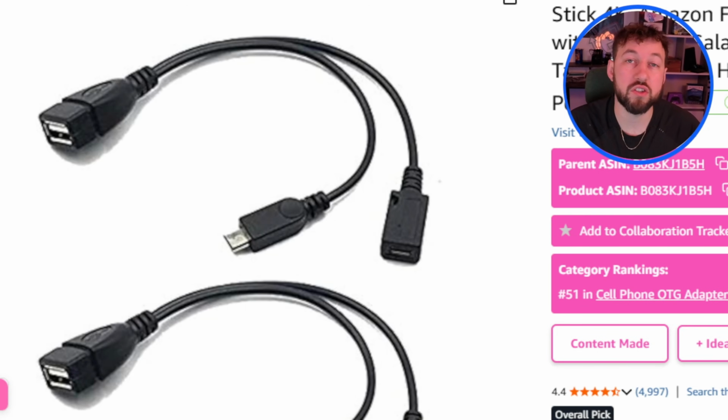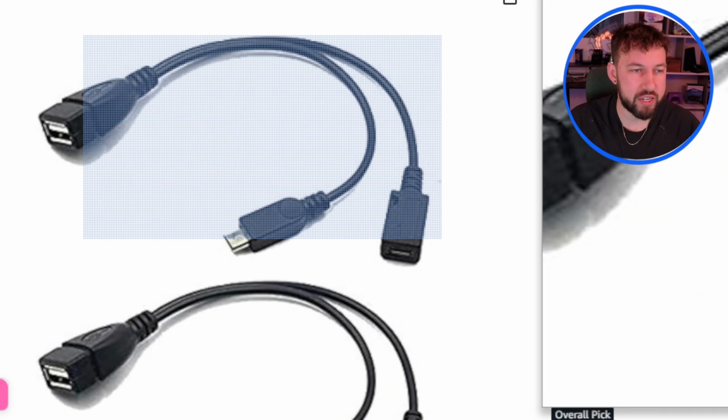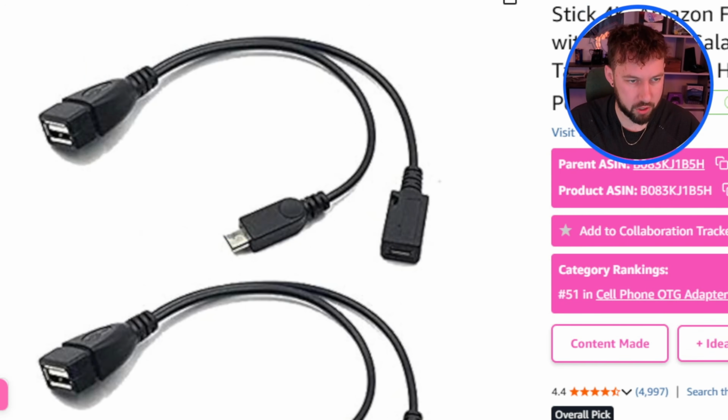I have talked about this in other videos, but Amazon also released their Fire Stick Select, which runs Vega OS, which is not Android based, and you cannot just install any third-party app. If you want another way to install on your Fire Stick, like using a USB port, they do have things called OTG cables. I have this link down below.